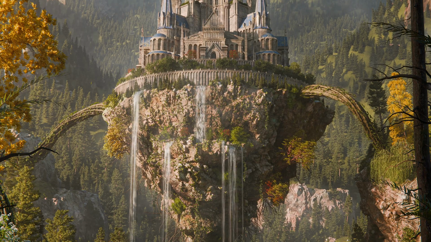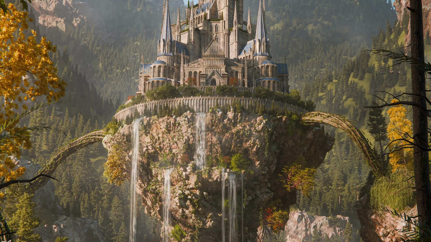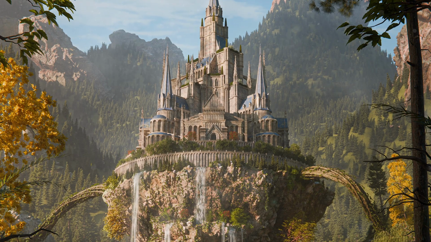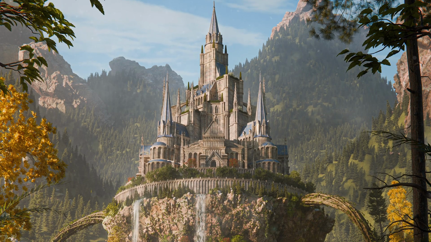And the next part of this series is going to cover the materials for the environment. So I'm going to add the dirt and grass materials, and then I'm also going to take you through how I set up my water material for pretty much all of my environments.